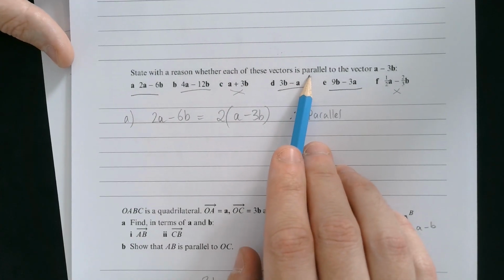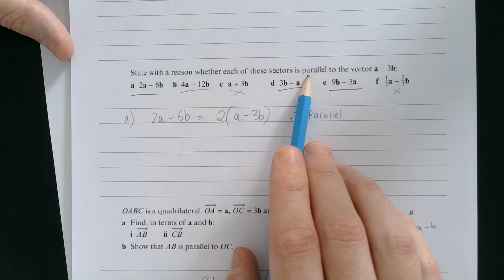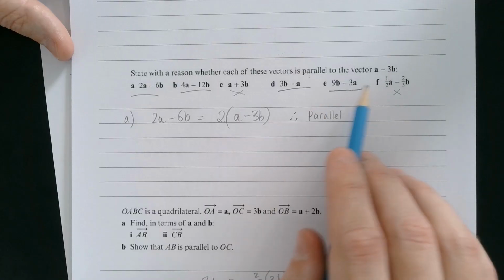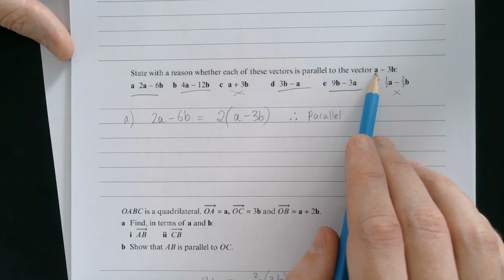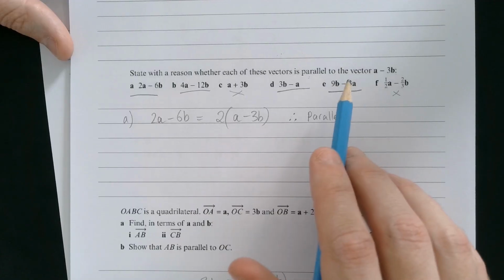Parallel means that they are scalar multiples. Scalar is just a number without a direction. So vector is a number with a direction. Scalar is just the magnitude. So if something is parallel to a minus 3b, it just means it's a minus 3b times by a number.